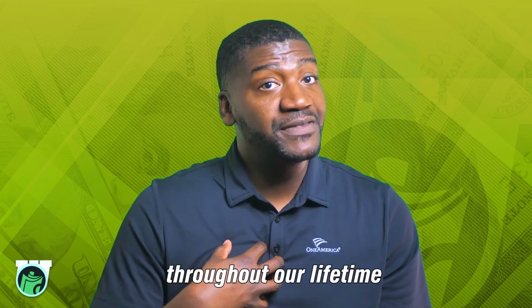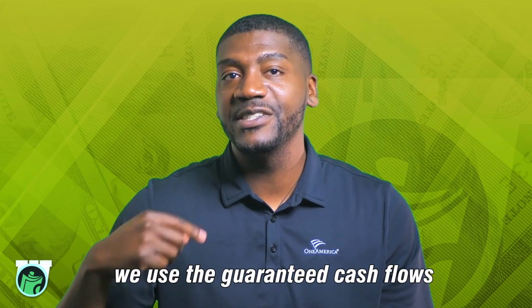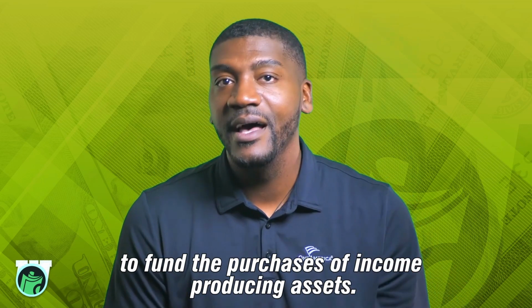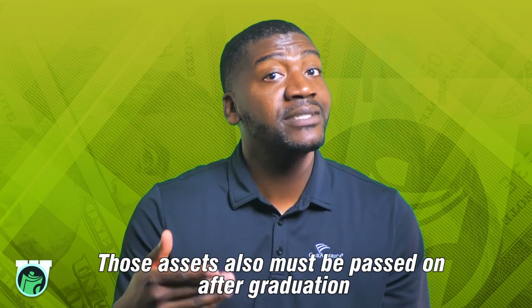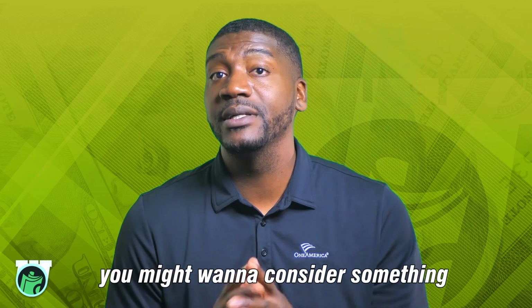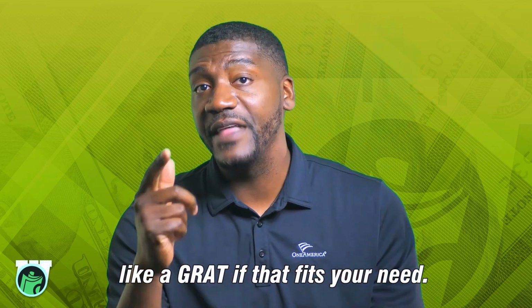However, throughout our lifetime, we use the guaranteed cash flows from these life insurance policies to fund the purchases of income-producing assets. Those assets also must be passed on after graduation, and that's the reason why you might want to consider something like a GRAT if that fits your need.